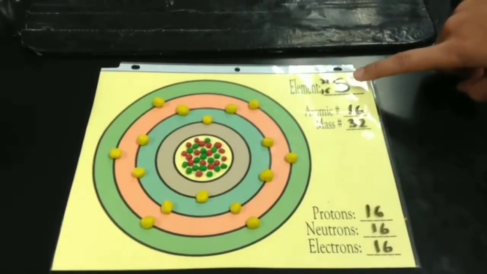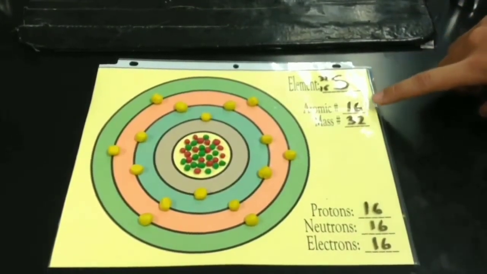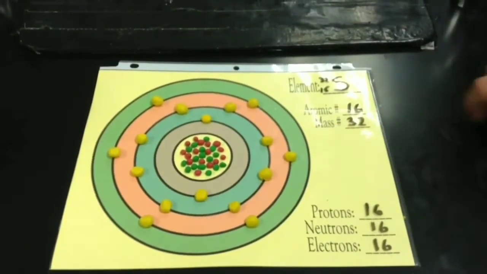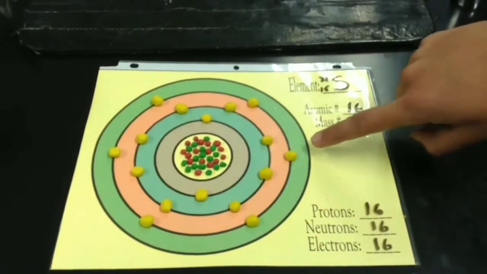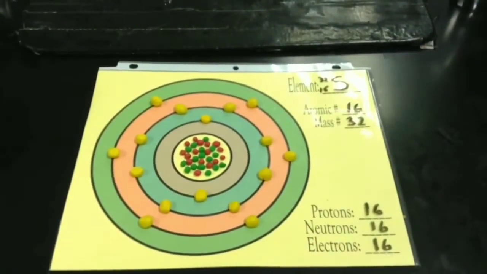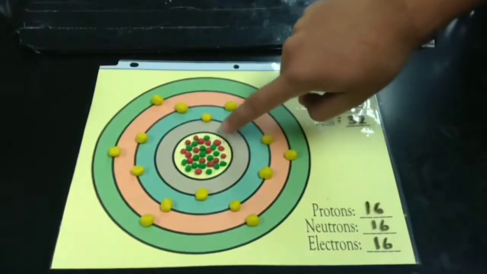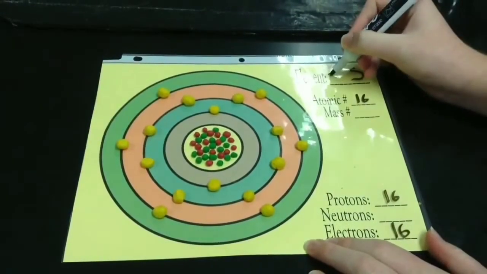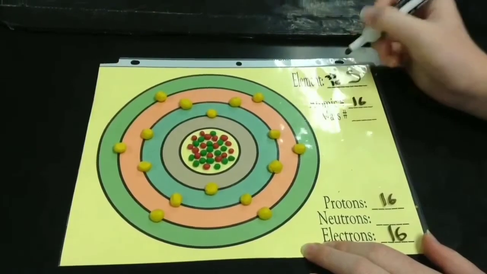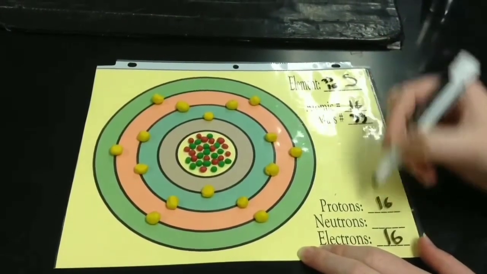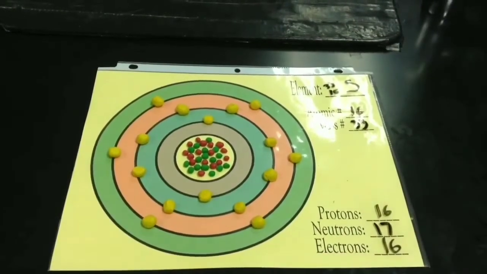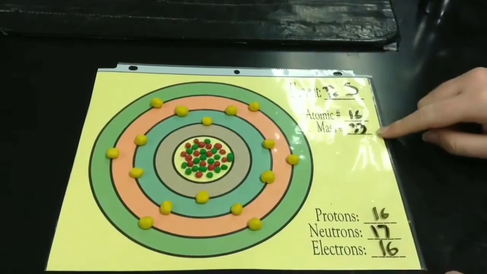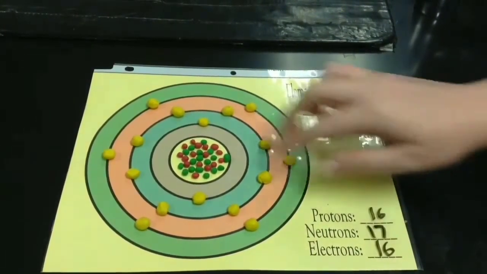This is sulfur 32, the most common of the isotopes of sulfur, appearing with an abundance of 95.02%. It contains 16 protons, 16 neutrons, and 16 electrons, giving it an approximate mass of 32 atomic mass units. This is sulfur 33, a slightly less abundant form of the sulfur atom. It appears only 0.75% of the time. It has 16 protons, 17 neutrons, and 16 electrons, which gives it a mass of 33 atomic mass units.